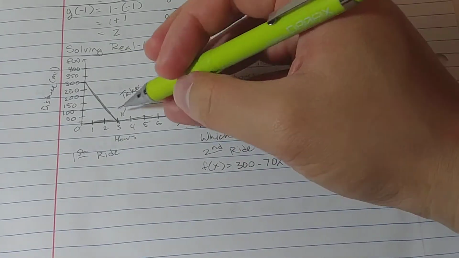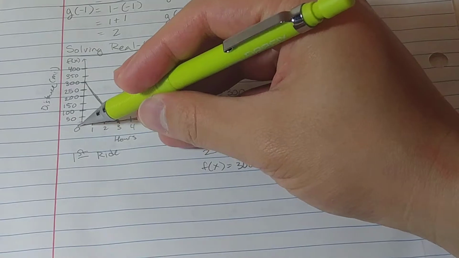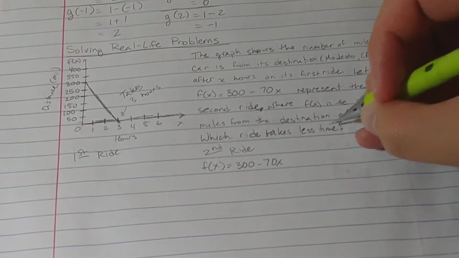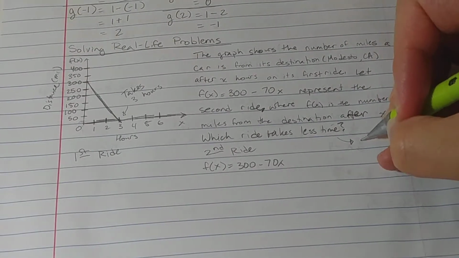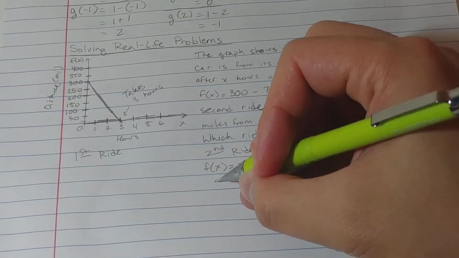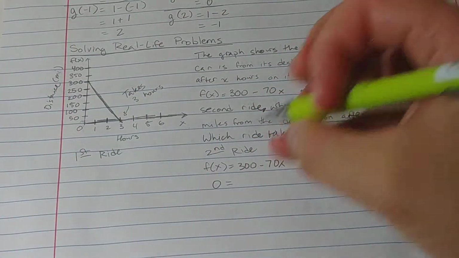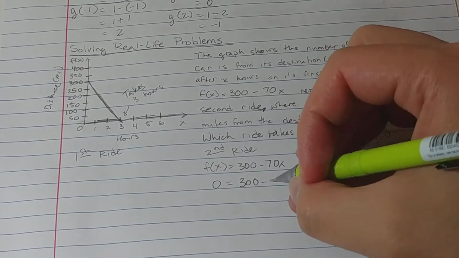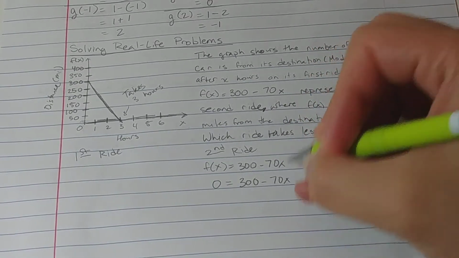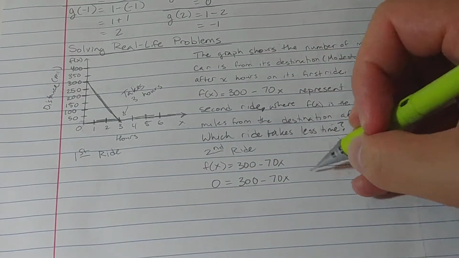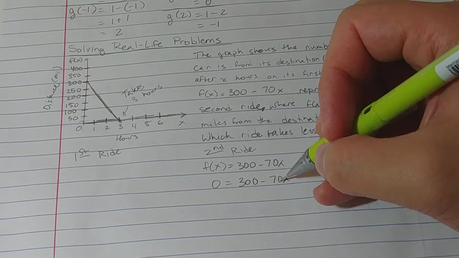We're 0 miles away from the destination, so that means our f of x equals 0. So we want to replace the f of x with 0, and we're going to find our x, the number of hours. Now, ta-da, a two-step equation.